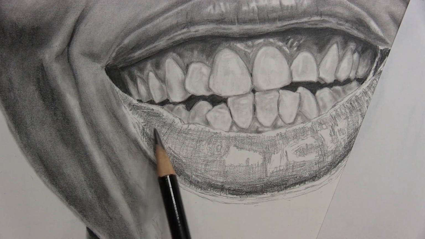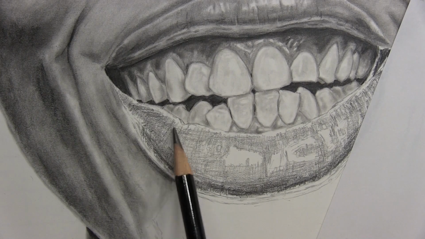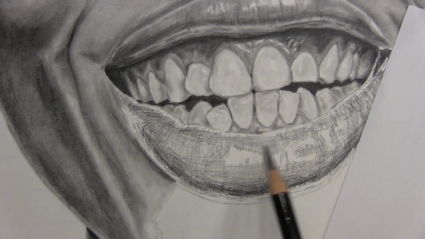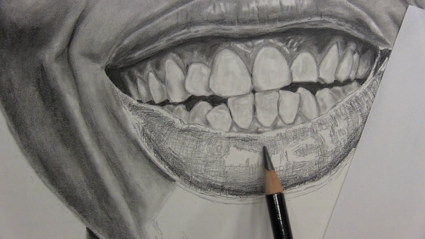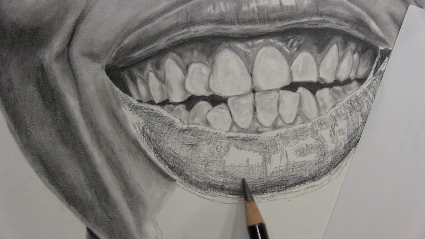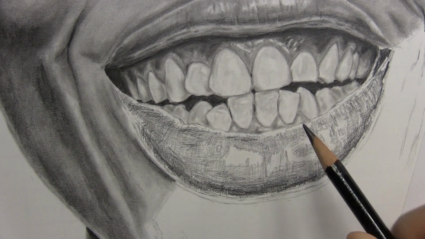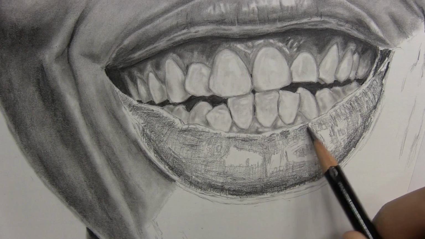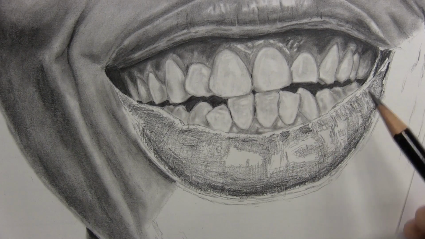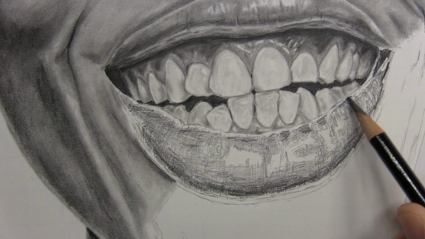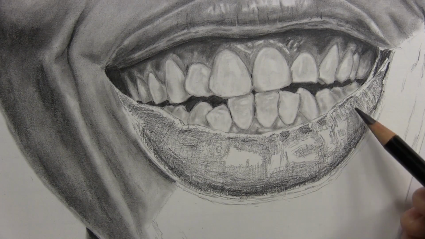Just little variations, little darker areas here and there, and still in the mid-tone area. I might go back and rework that end some more after I blend it, but just put a few here and there as we see them. Some up here along the top. Might be part of the shininess or glossiness from the lipstick, who knows.